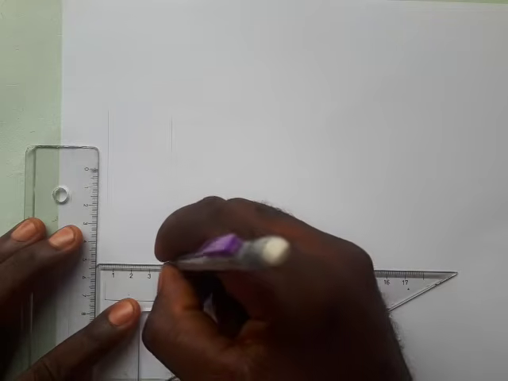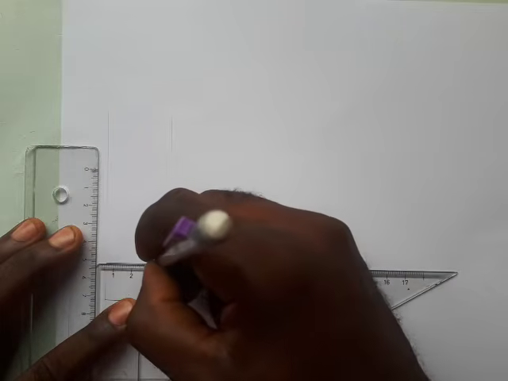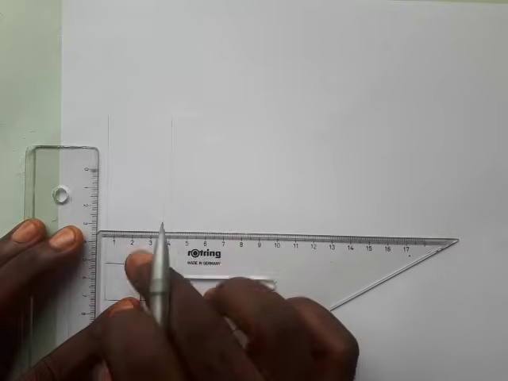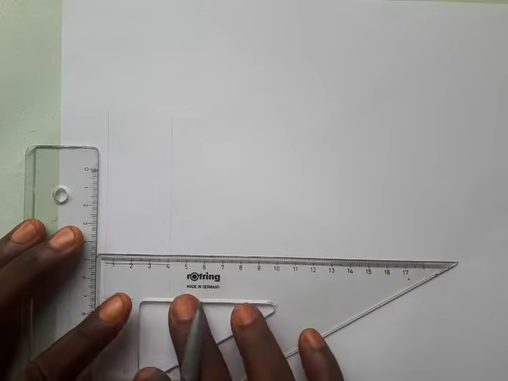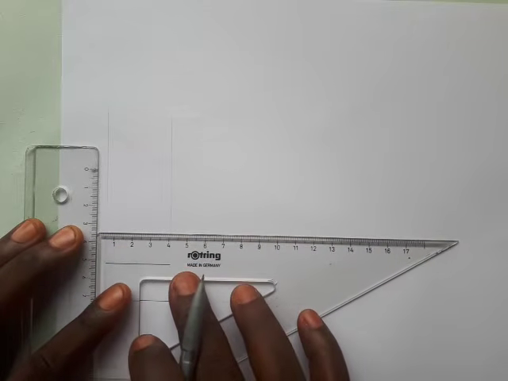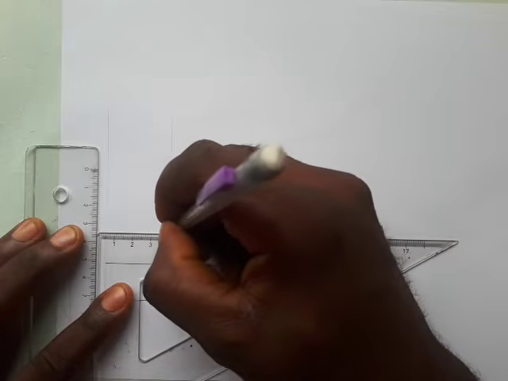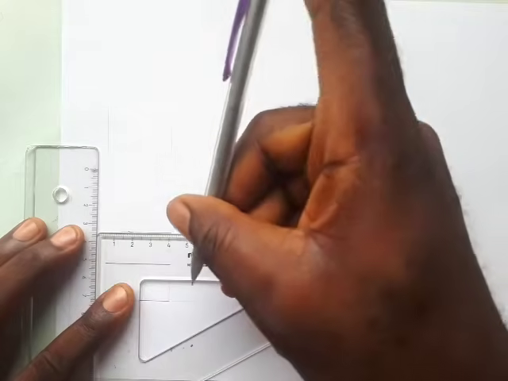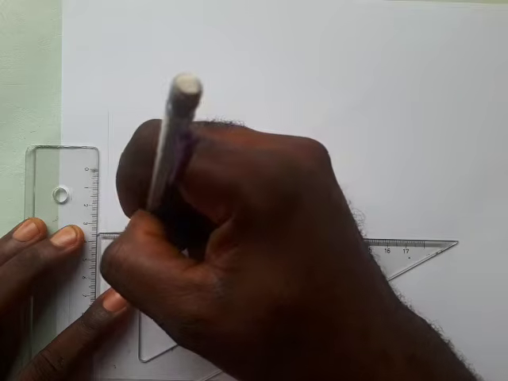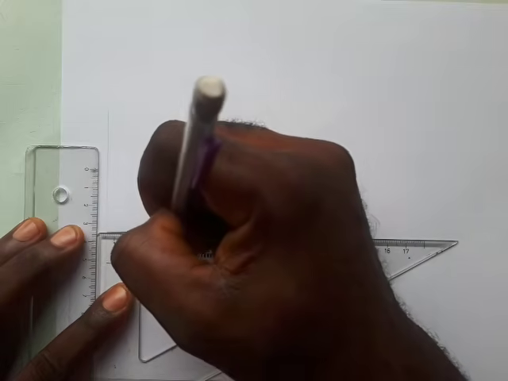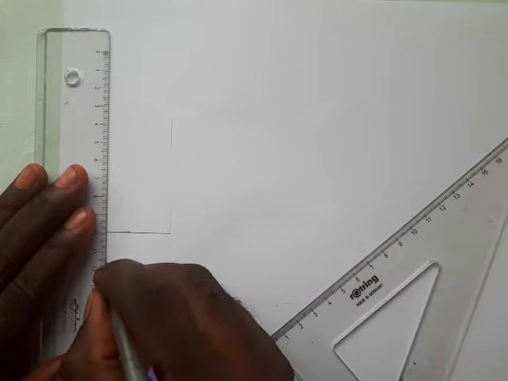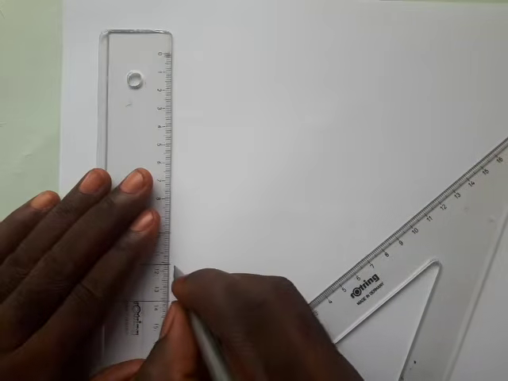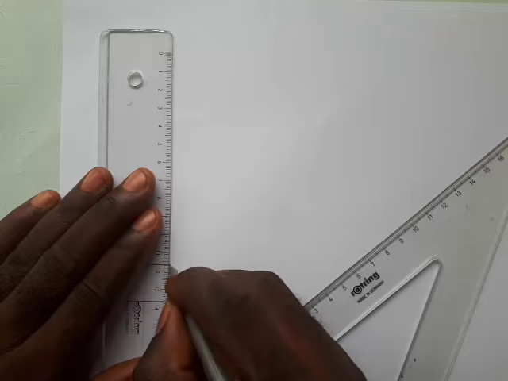So I'm going to draw a thick line at once. Okay, so I'm going to give a little space to draw my elevation. So just give any distance of your choice, any distance, and draw the base of the elevation. Okay, so I'm going to draw the outline of my plan. The outline of my plan.